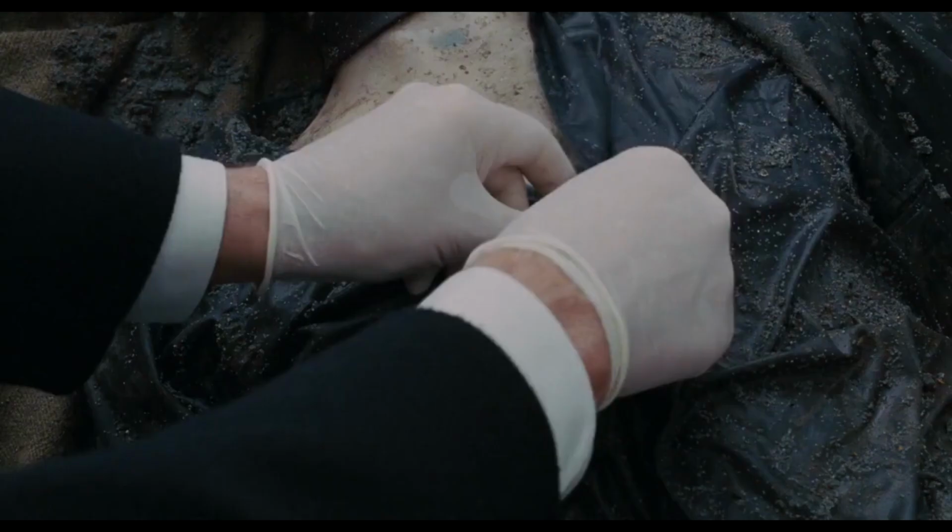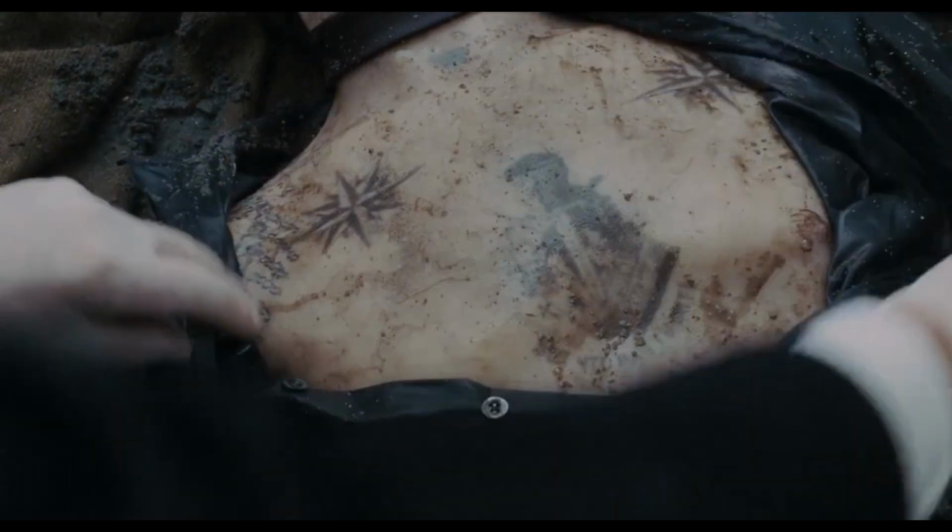In Russian prisons, your life story is written on your body in tattoos.